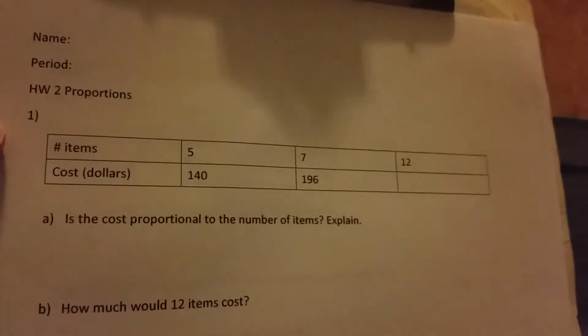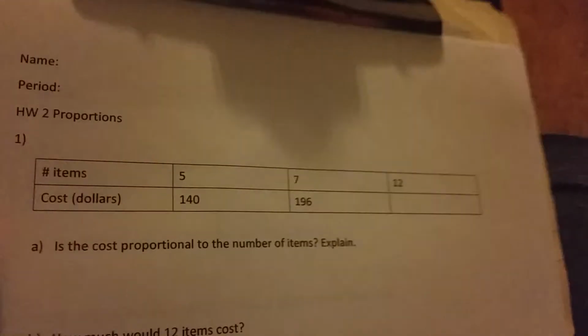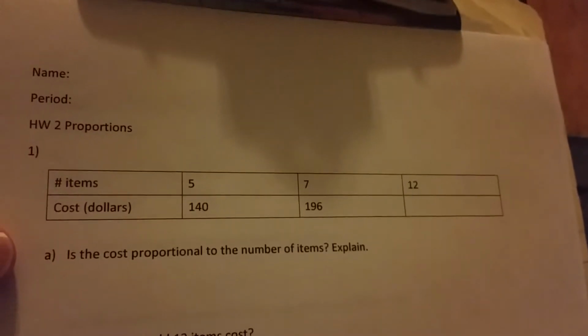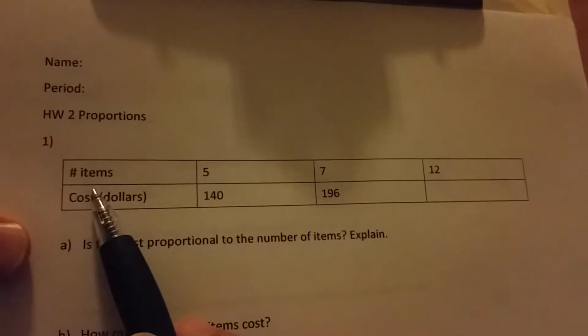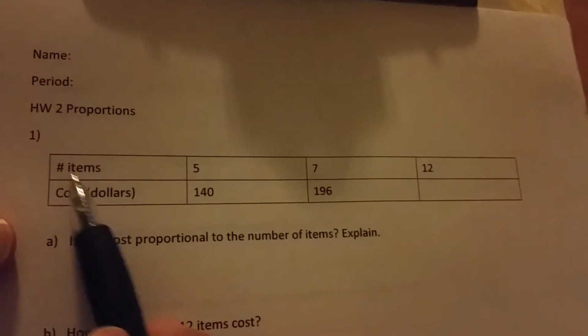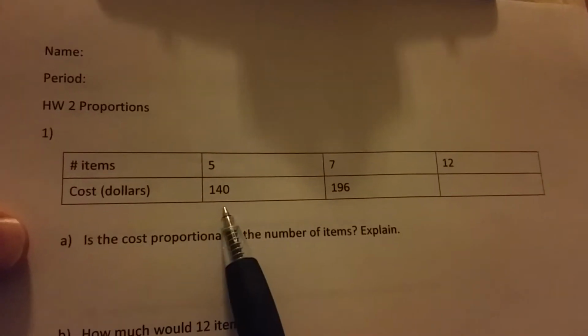Okay, we're looking at homework number 2 now. I'll help you out with problem number 1, and hopefully you'll be able to do the rest on your own. So for problem number 1, we're talking about selling some kind of item. So we have the number of items, and then we have the cost in dollars.